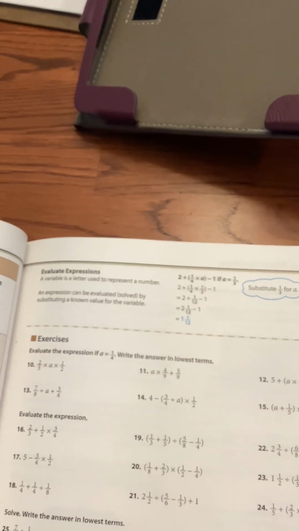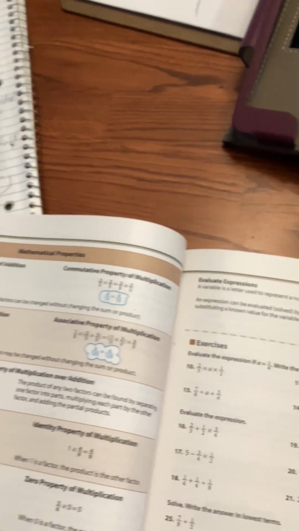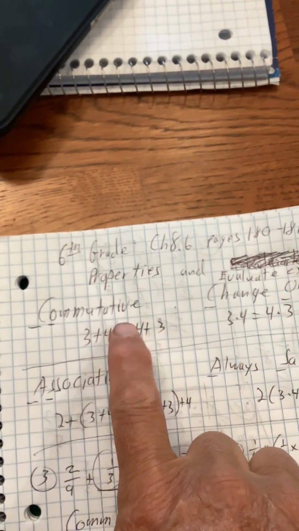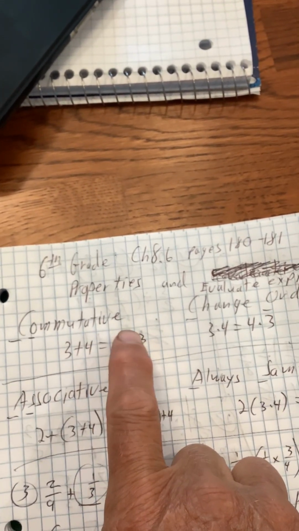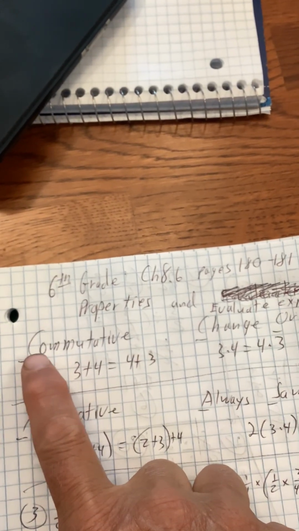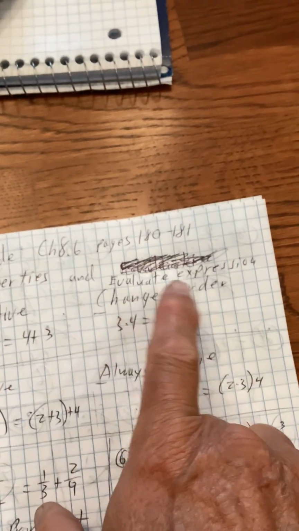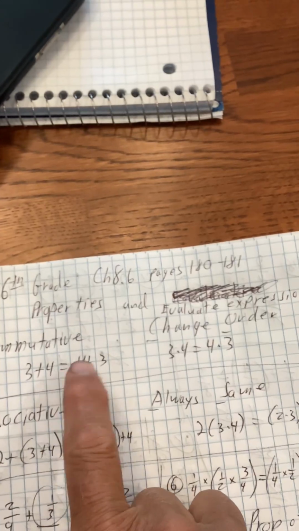So this is page 180 and 181, properties, and it's also evaluating expressions. So first off, on the properties, here I'll just write over here, commutative property of addition or multiplication. CO, I just think of CO. CO stands for change order. 3 plus 4 equals 4 plus 3.